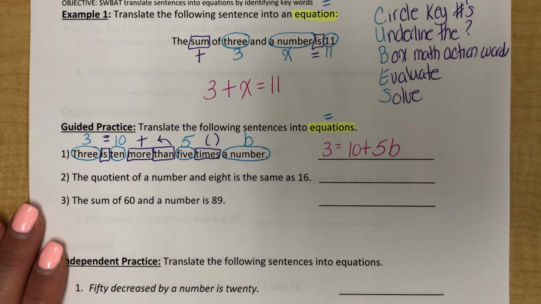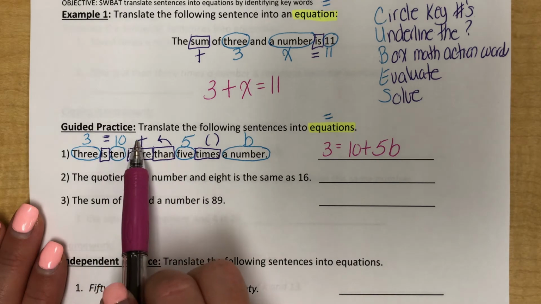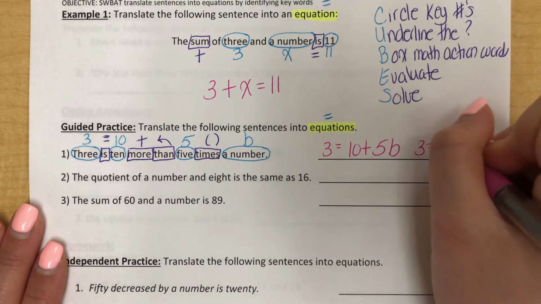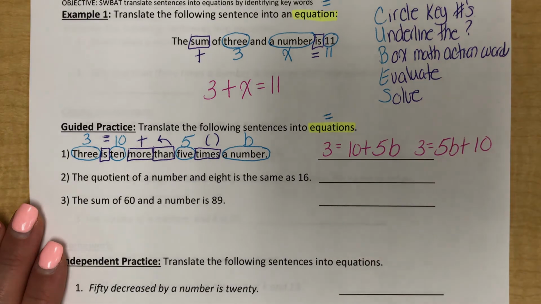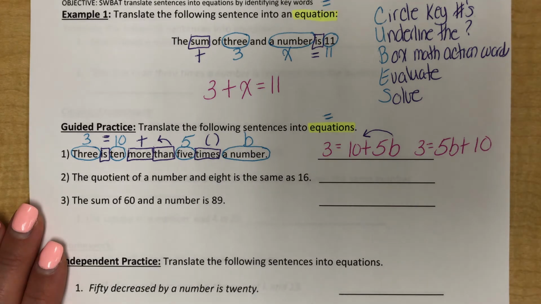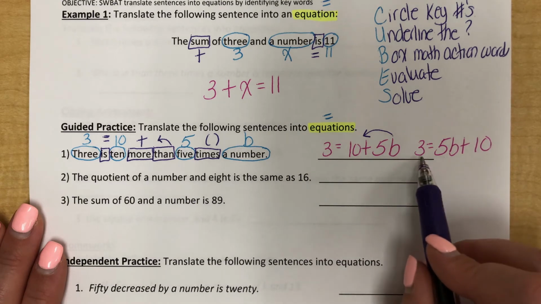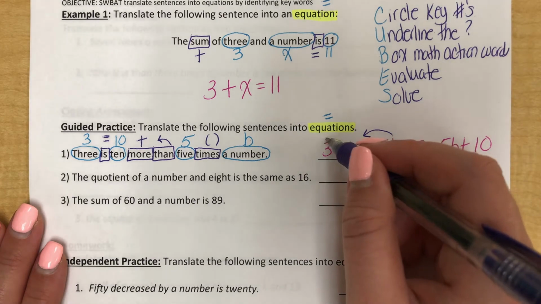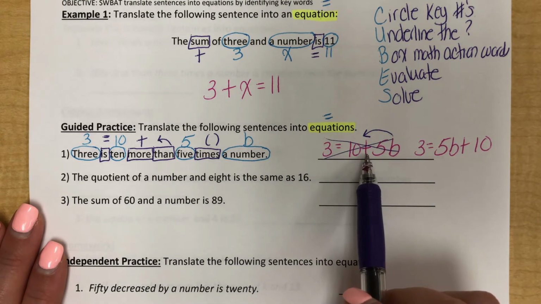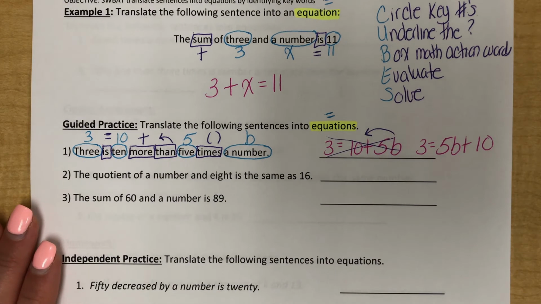But there's a slight issue because "then" is a switch word. It tells me to switch the order. So instead of writing 10 plus 5 times b, I'm going to write 3 equals 5 times b plus 10, because again, I need to switch the order here. All right, so this is what a lot of you might be writing at first, but this is really how it should be written. So I'm just going to cross that out. This is a good first step to write it out, but then you have to remember to switch these terms right around.